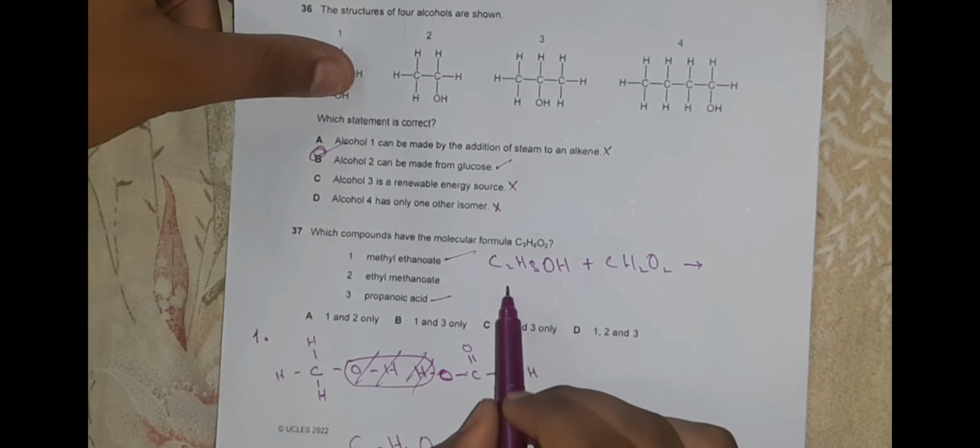It will become what? So make the molecular formula from here just for the instant.